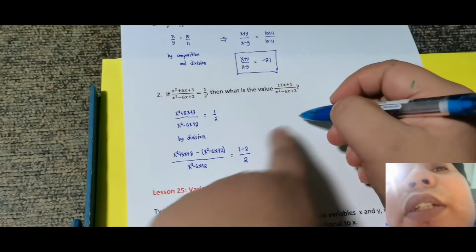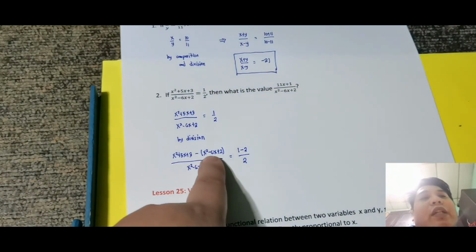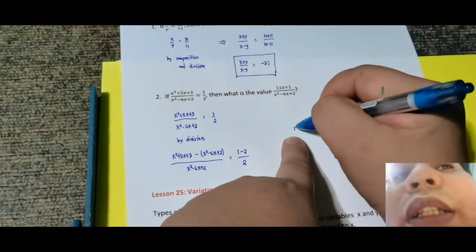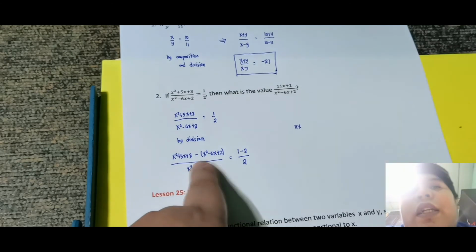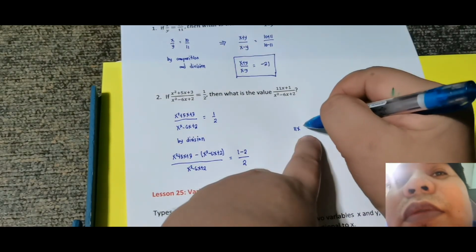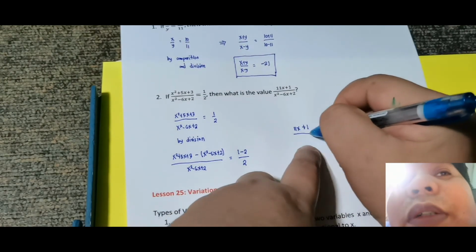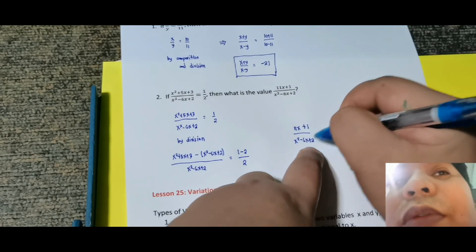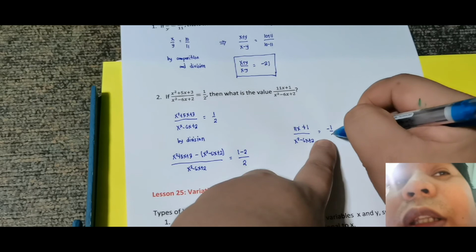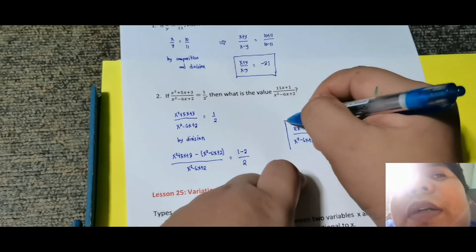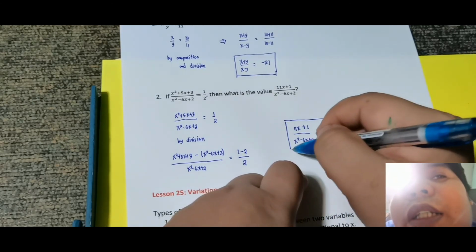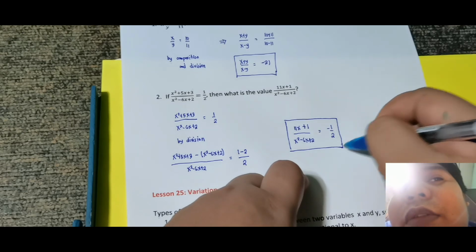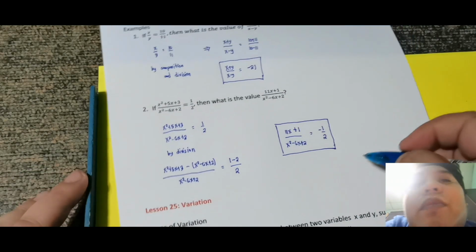This is simply cancel yung x squared. That is 5x minus negative 6x, that is 11x. 3 minus 2, that is 1. Okay, all over x squared minus 6x plus 2, which is equal sa negative 1 over 2. So therefore, the value of 11x plus 1 over x squared minus 6x plus 2 is equal to negative 1 half.